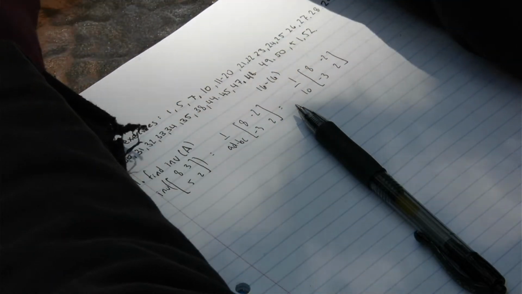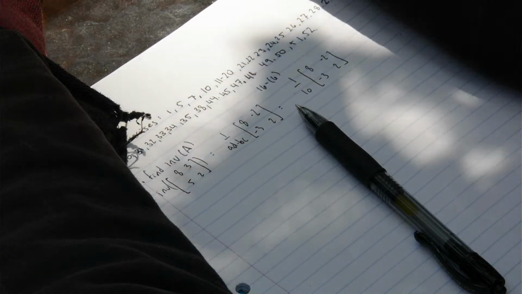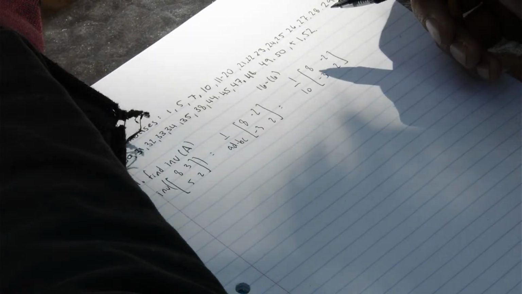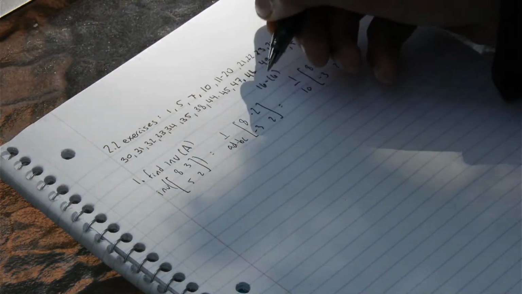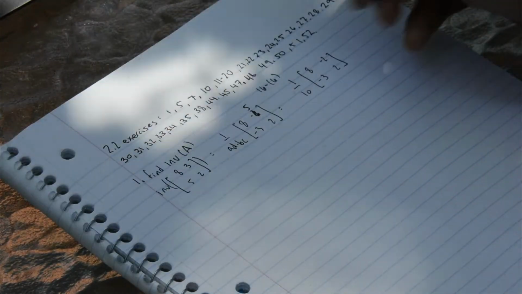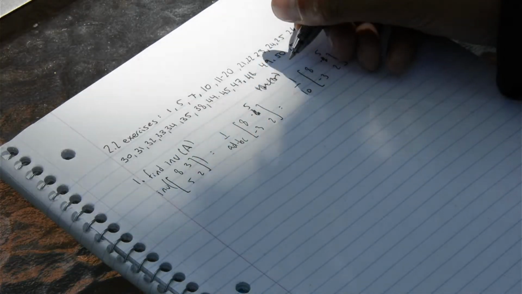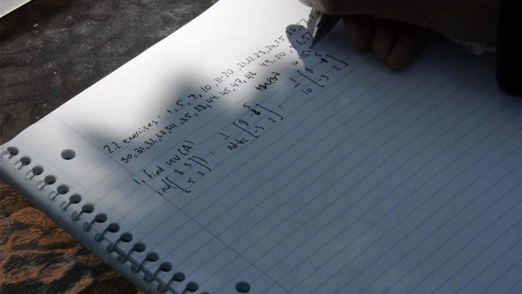Okay, so A is equal to 8, 3, 5, 2. Wait. Oh, because I wrote it down wrong. This needs to be minus 5. So we get 16 minus 15, which is equal to 1. This is 1 over 1.